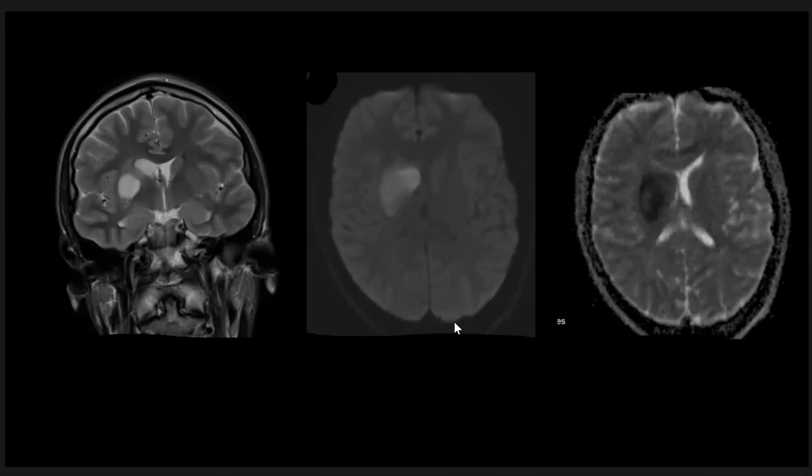In this patient with Marfan disease, we have increased signal intensity in T2 and restriction on diffusion, and hypointense on the ADC map due to infarction in the caudate and lentiform nuclei.